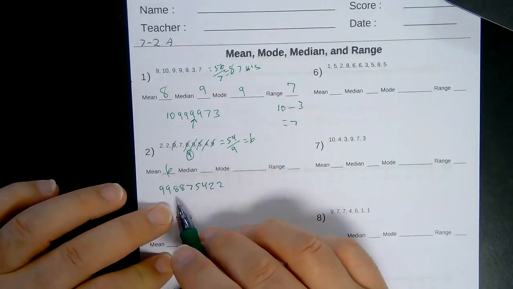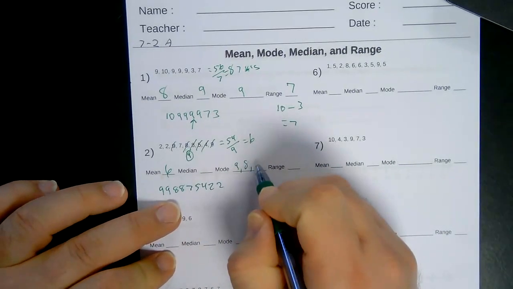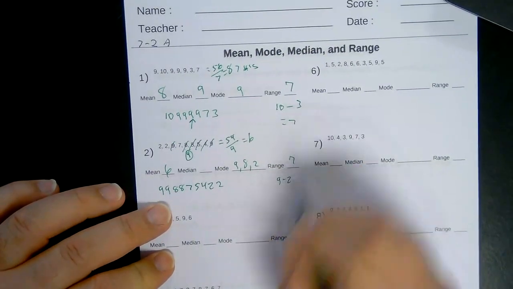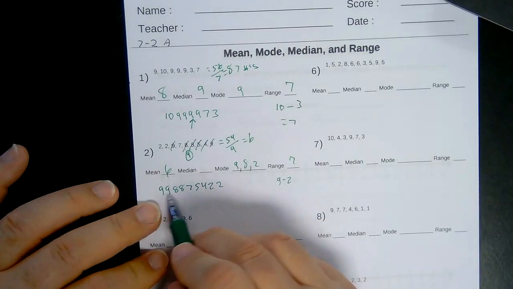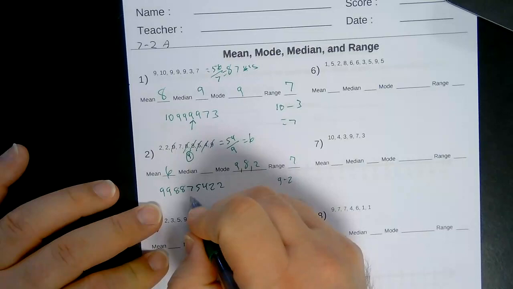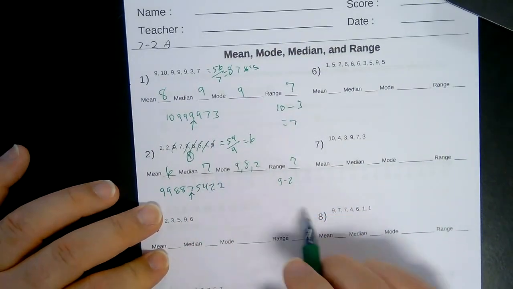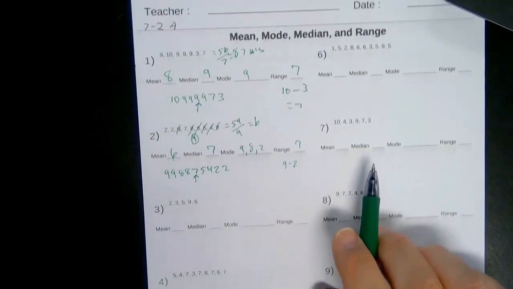So the mode, oh, it looks like I have several modes here: 9, 8, and 2. The range, 9 minus 2, which is back to 7. And then the median is the middle number, and there's 9 numbers. So 1, 2, 3, 4, 5. The 5th number. So again, you should be able to count both ways and get that 5th number.